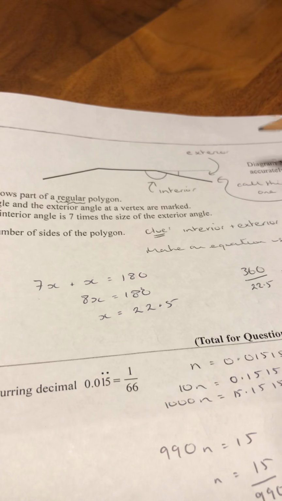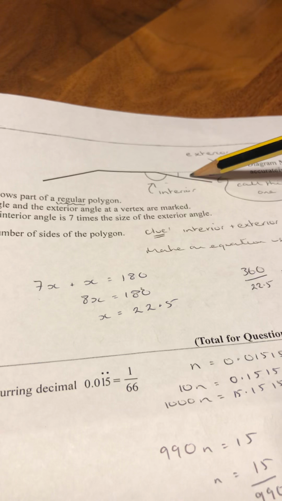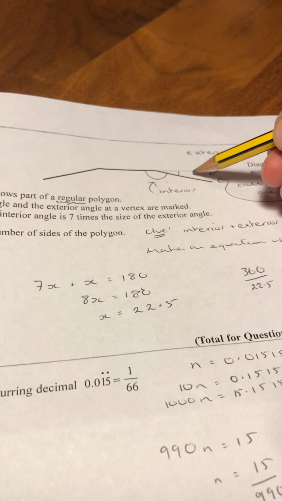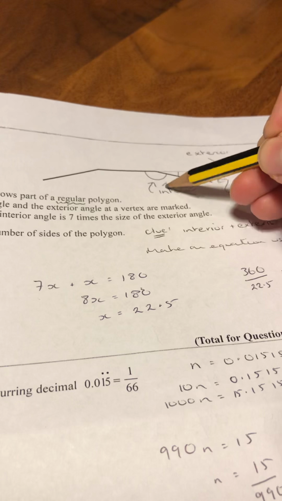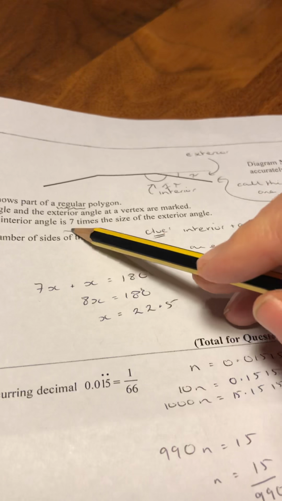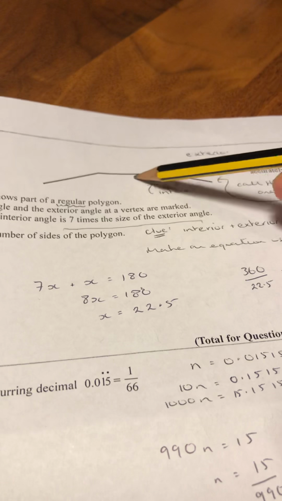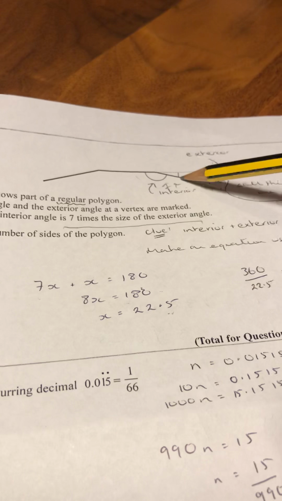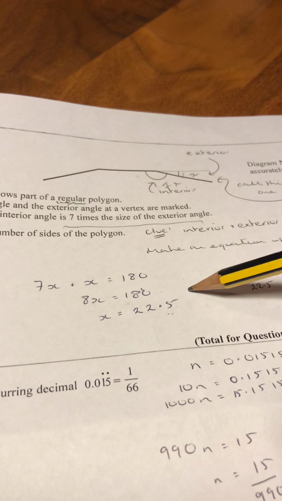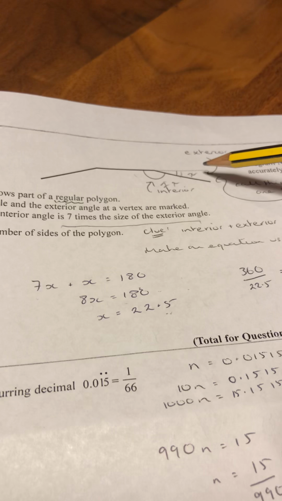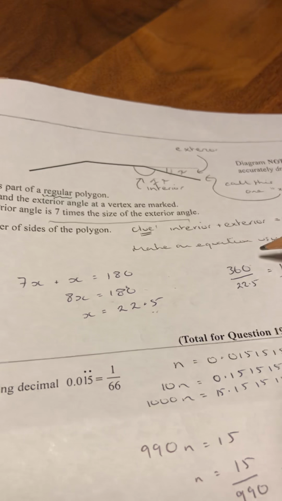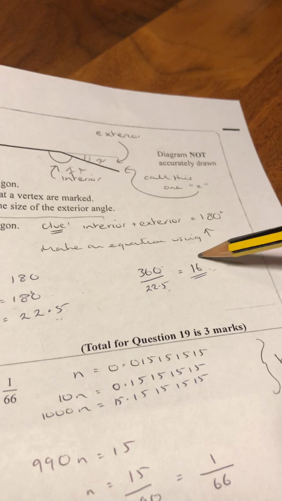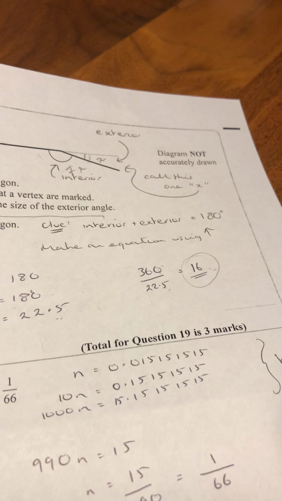I gave you a massive hint on this. The interior plus the exterior adds up to 180. If we call the exterior x, the interior must be 7 times that, because that's what it tells us in the question. So we've got 8x altogether being 180. Then you can find out what one exterior angle is. And remember, all the exterior angles add up to 360. So to find out how many sides, I divide by 22.5, I get 16. So there are 16 sides to that shape.